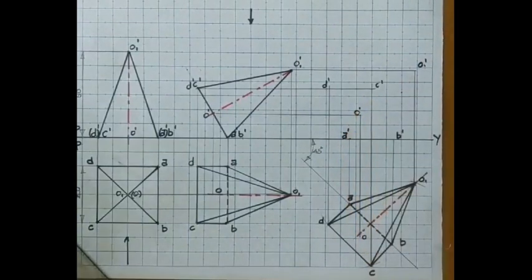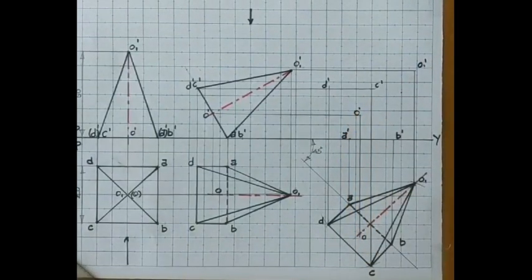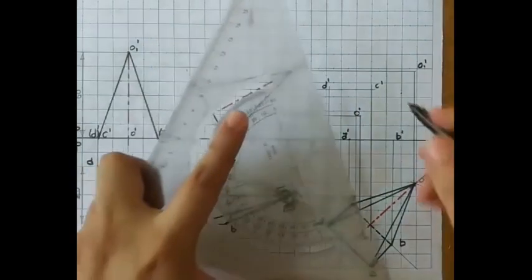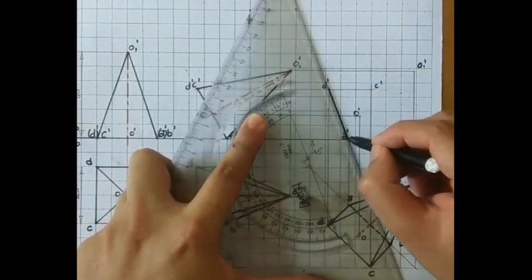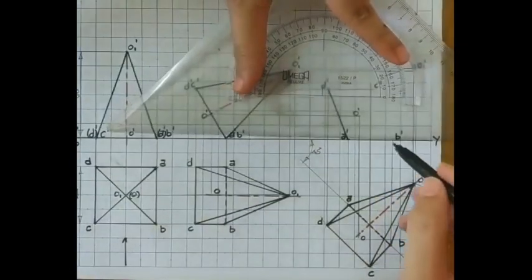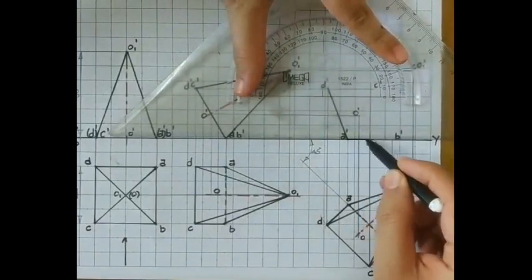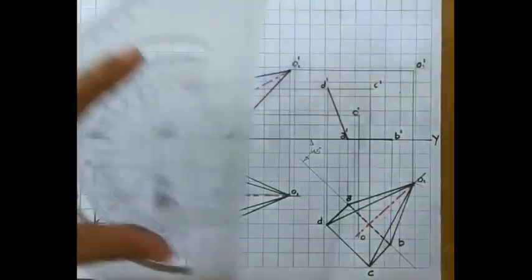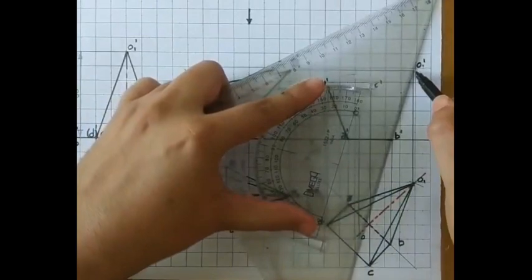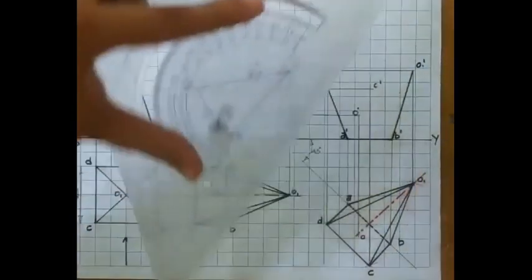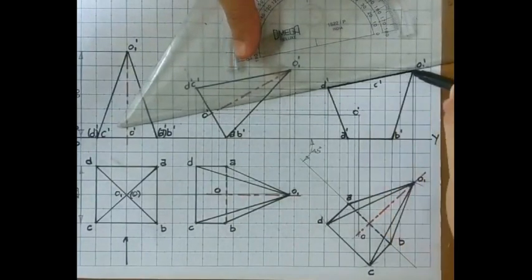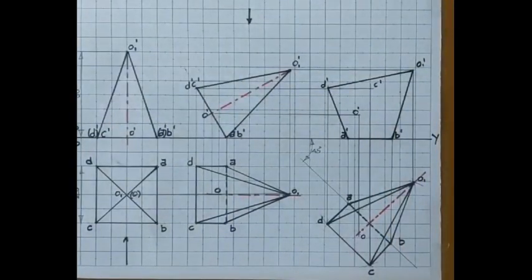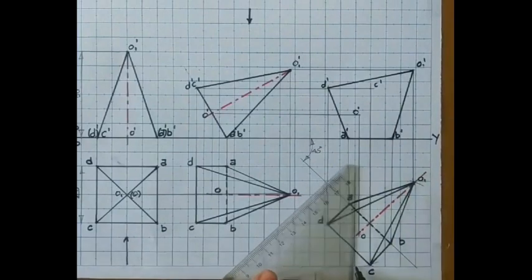Now once again we need to apply the rule of visibility. According to it, I need to connect all the boundary points first. I am going to connect D to A, and then A to B, and then B to O, and then O to D. So first I have connected all the boundary points. Now observer will be here.